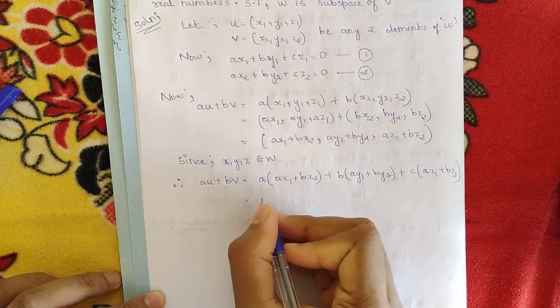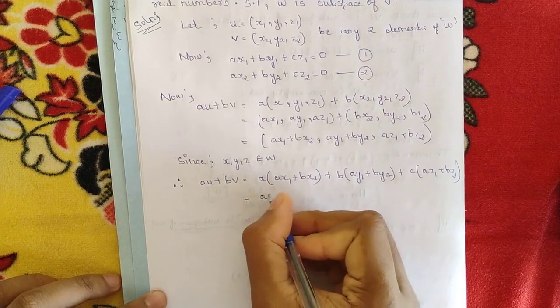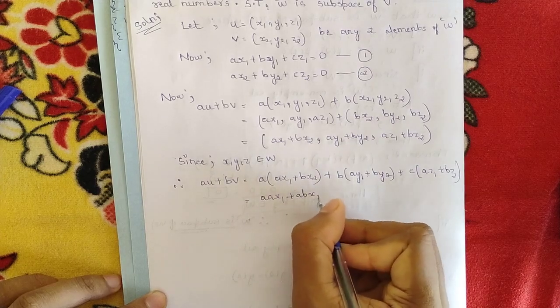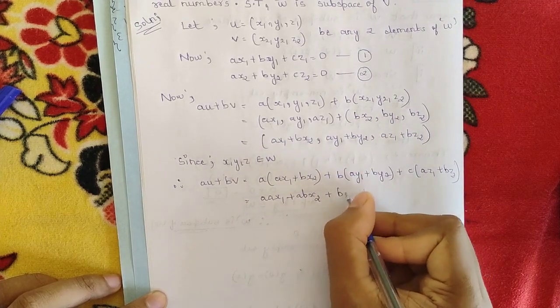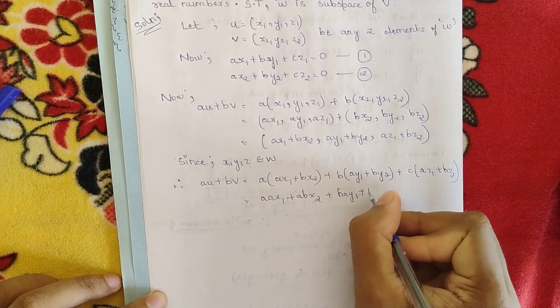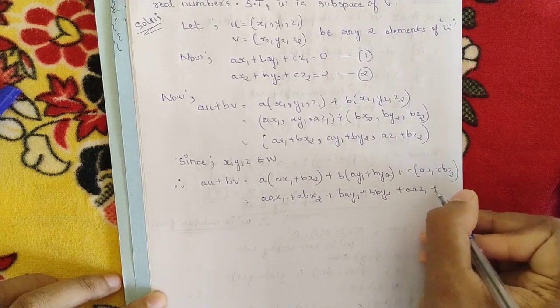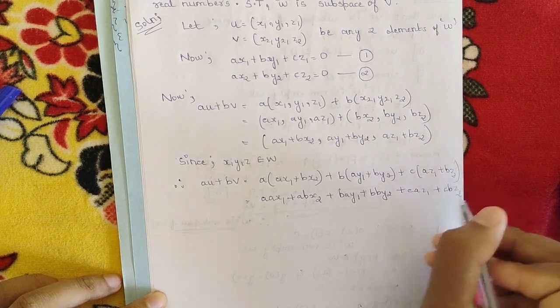Now just multiply. So what we would be getting? a·ax1 plus a·bx2 plus b·ay1 plus b·by2 plus c·az1 plus c·bz2.